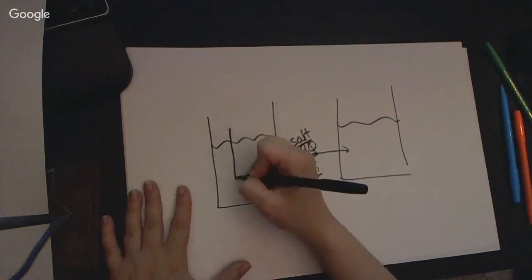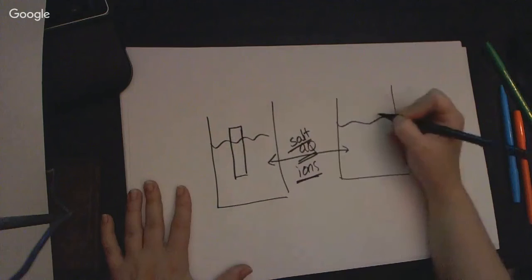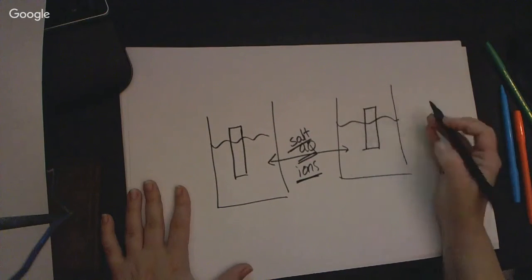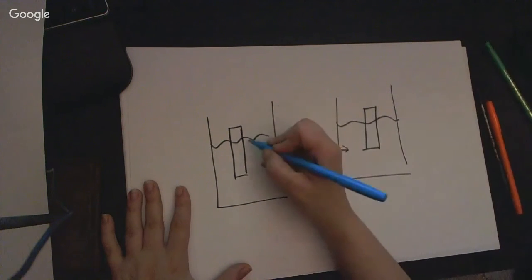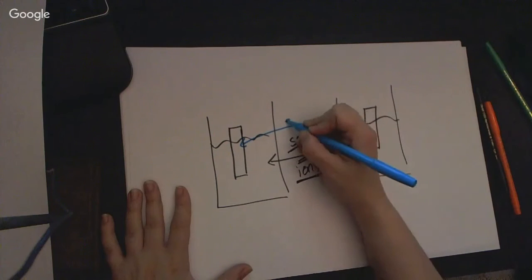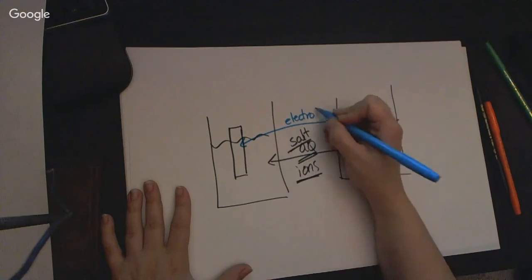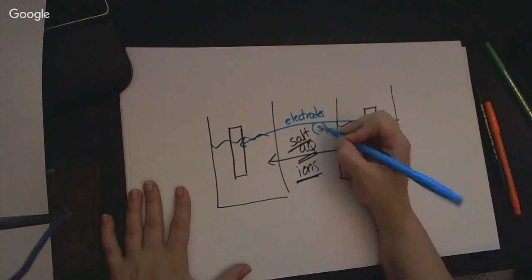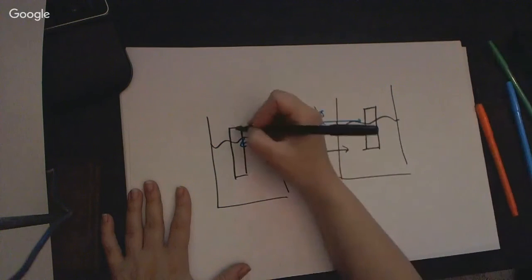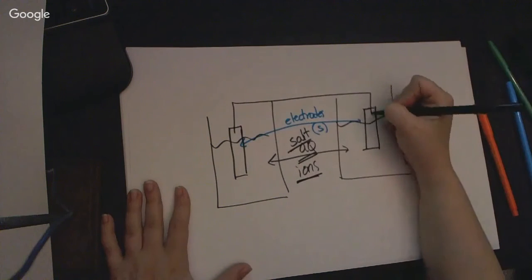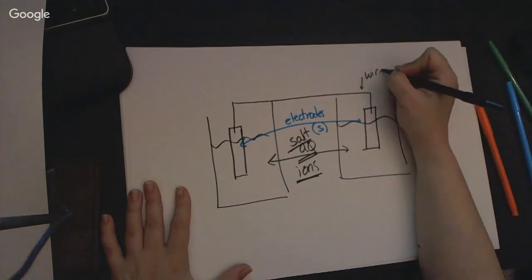Now, in each of these containers, there's going to be a strip of metal. And these strips of metal are called electrodes. And these electrodes are solid. Each strip of metal is connected to each other via a wire.